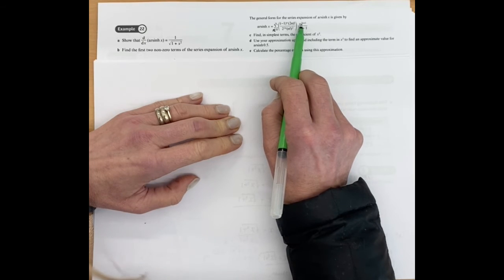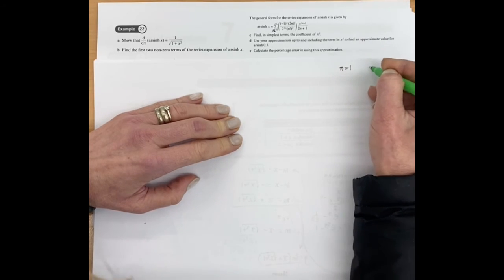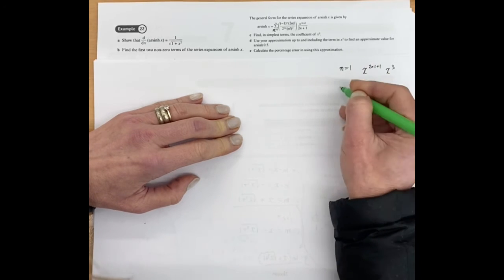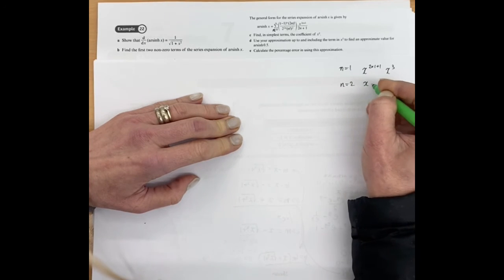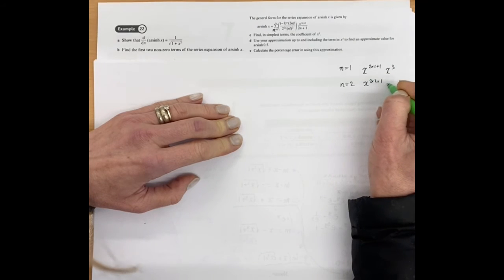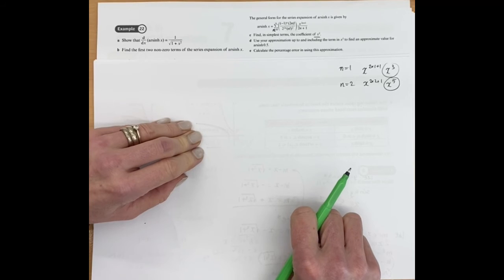If you put 1 into this, you'll have 2 times 1, so if n is equal to 1, then you will generate x to the power of 2 times 1 plus 1, so it's going to be the x cubed term. So we have to use n equals 2, because then you've got x to the power of 2 times 2 plus 1, which is the x to the power of 5 term, and that's what we want. We want to find the coefficient of the x to the power of 5 term.